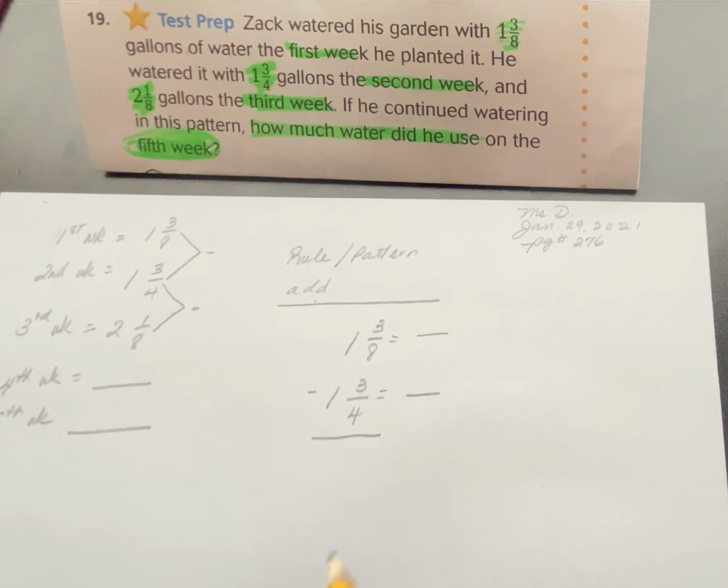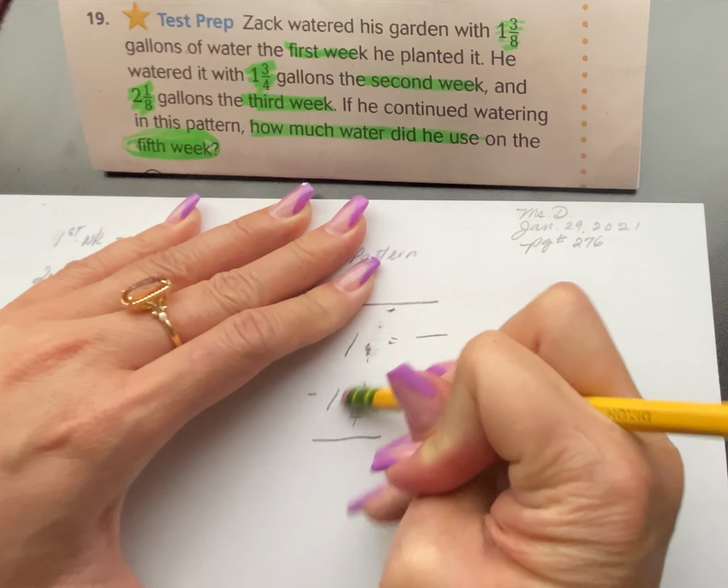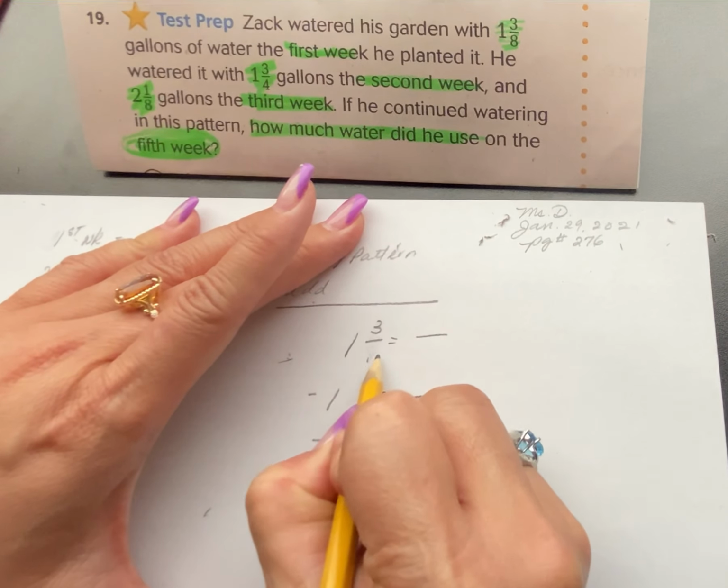Actually, I realize when I'm subtracting, I have to put the greater fraction on the top. My mistake, I apologize.